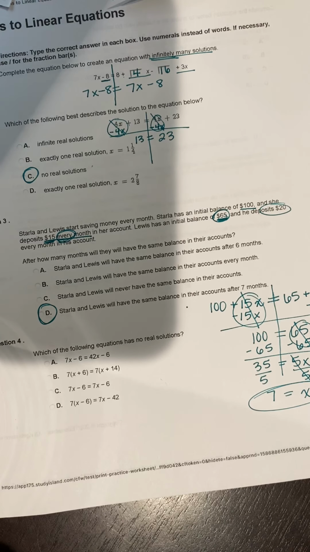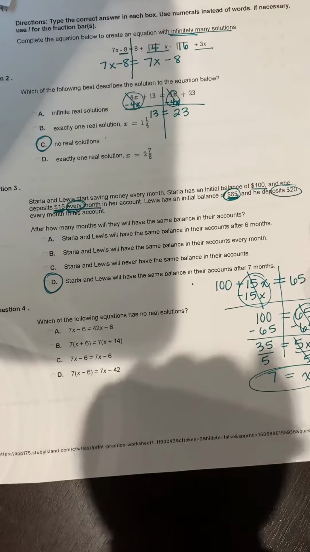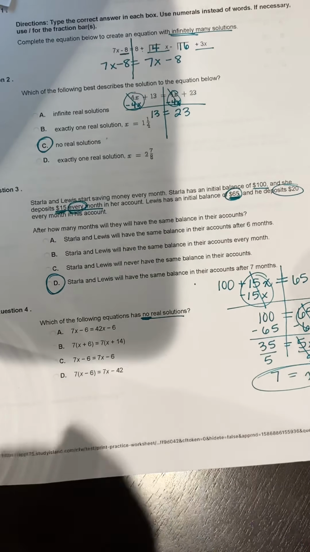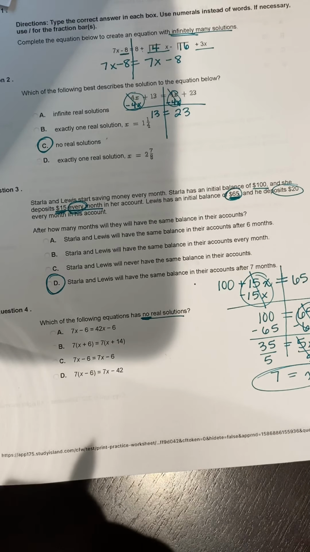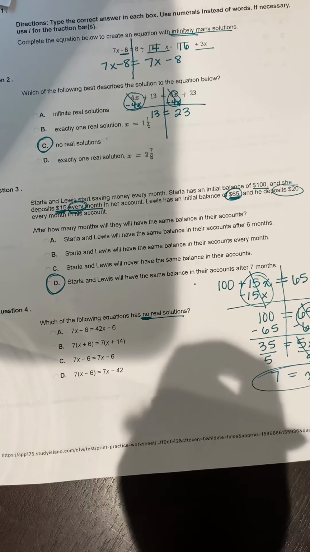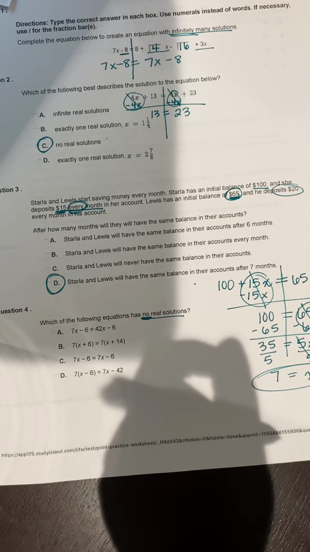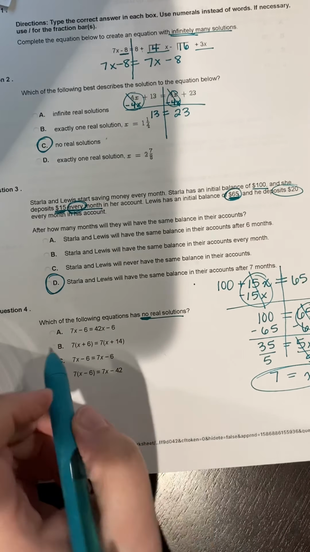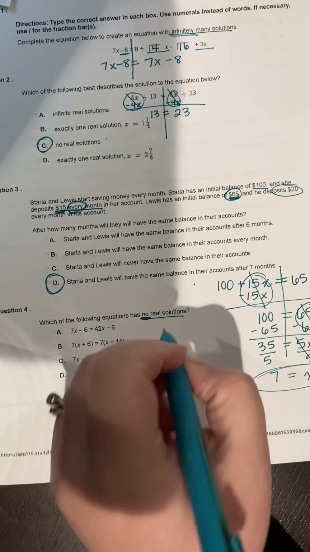All right, question 4. Question 4 is asking us which of the following equations has no solution. So what we are looking for is equations that are going to come out and have no solution at all, which means they are not going to be the same on both sides. So we can start by solving these.